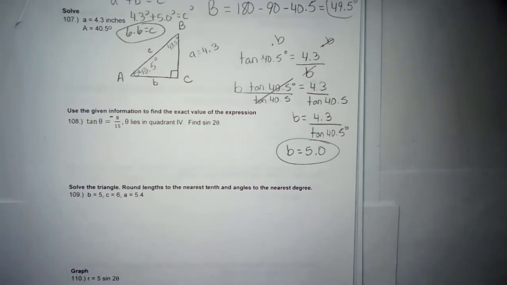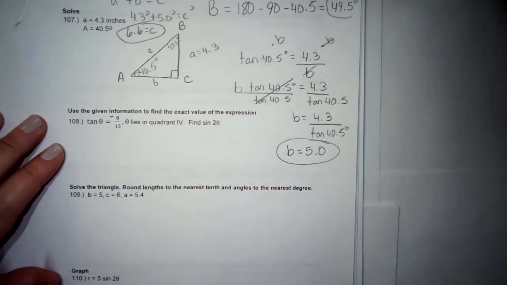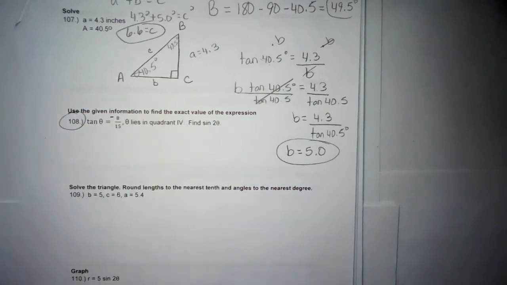Is that okay with everybody? Anybody have a question on right triangle? All right. Okay, let's look at 108.